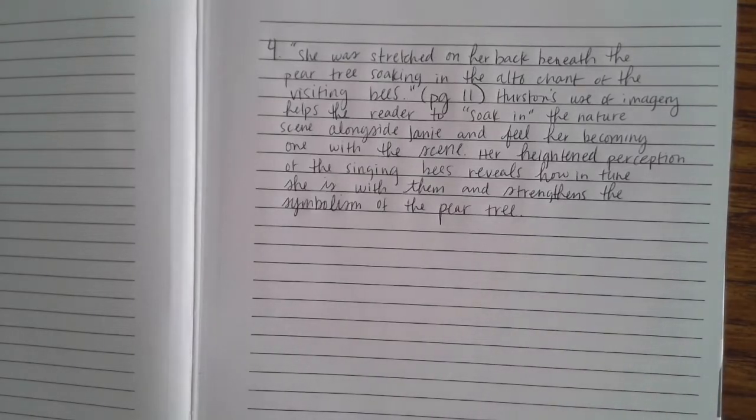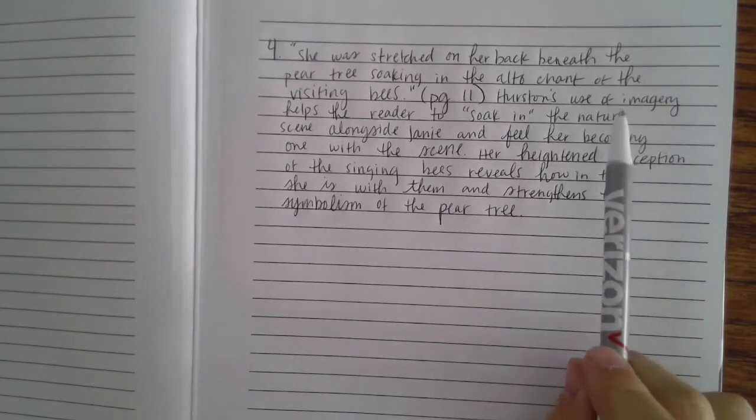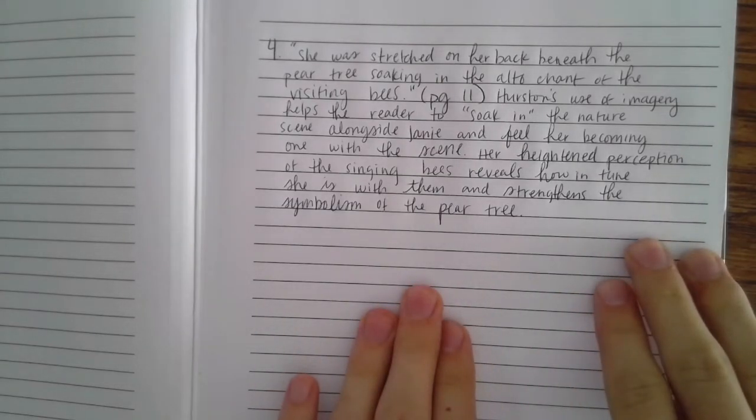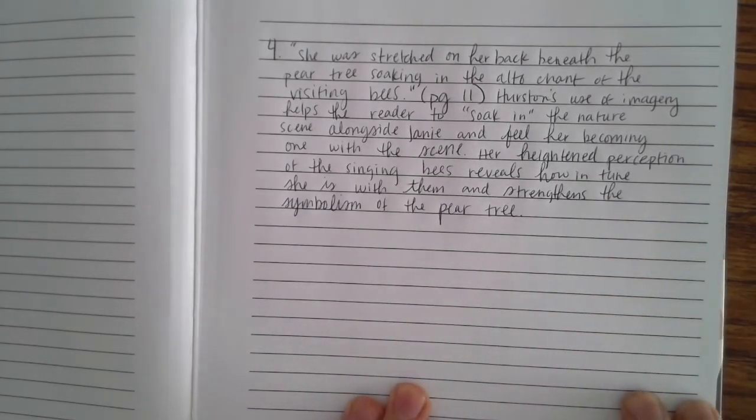Hurston's use of imagery helps the reader to, quote, "soak in the nature scene alongside Janie" and feel her becoming one with the scene. Her heightened perception of the singing bees reveals how in tune she is with them, and strengthens the symbolism of the pear tree. So I've talked about how the imagery connects to the symbolism of the scene overall. I've talked about how it helps the reader connect with Janie more, and what Janie is going through at this point. So I've got all that going on in just 2 sentences of explanation. You don't have to write a ton to say a ton.